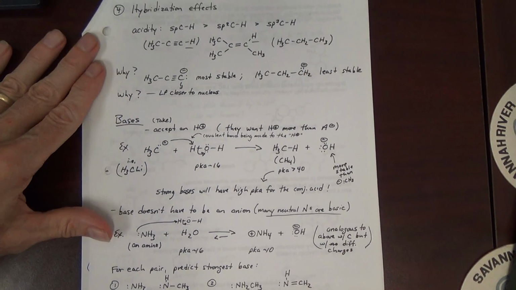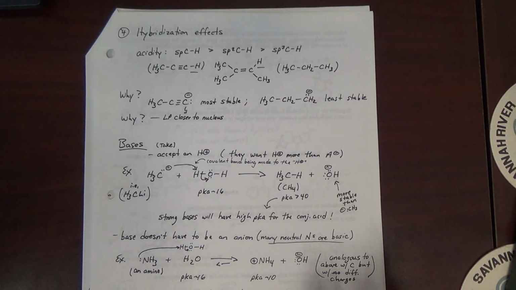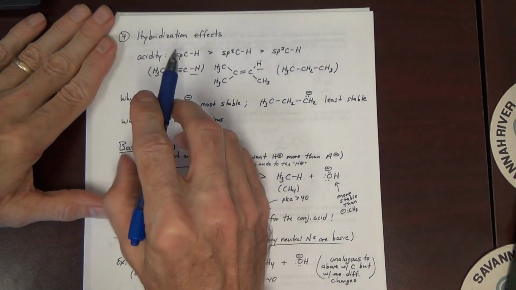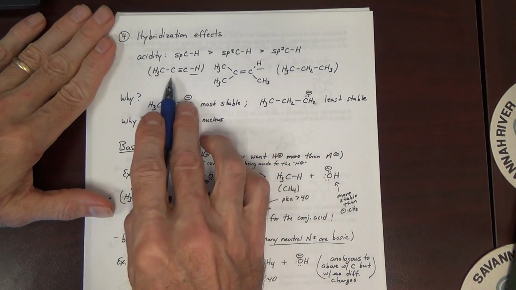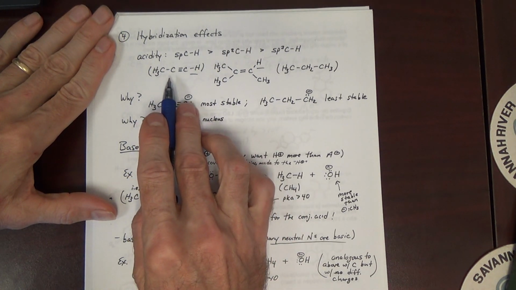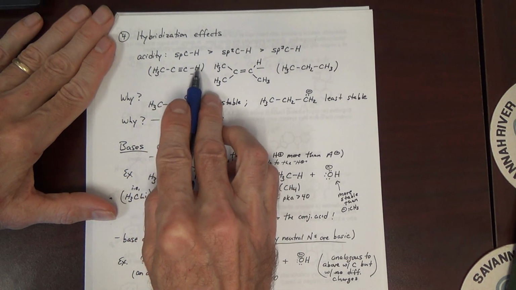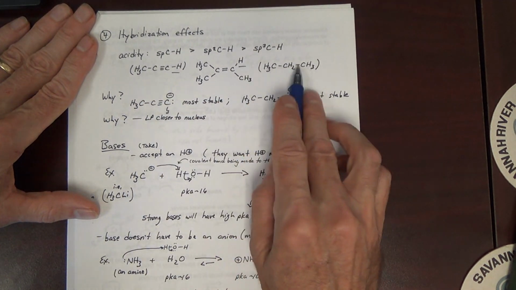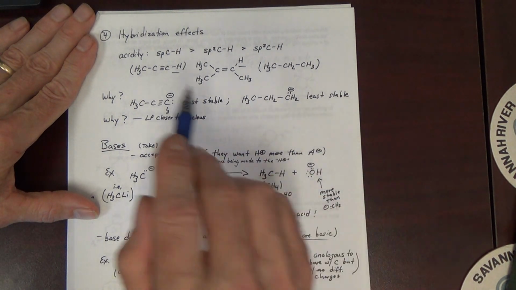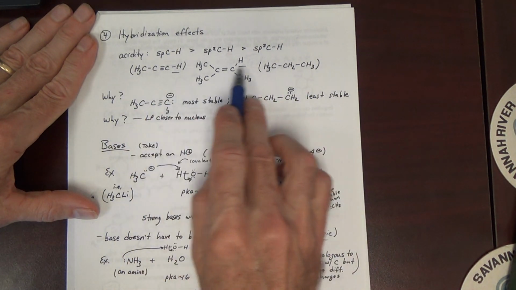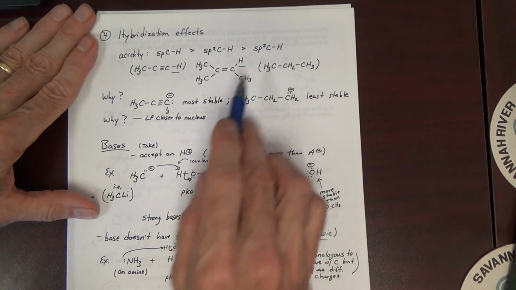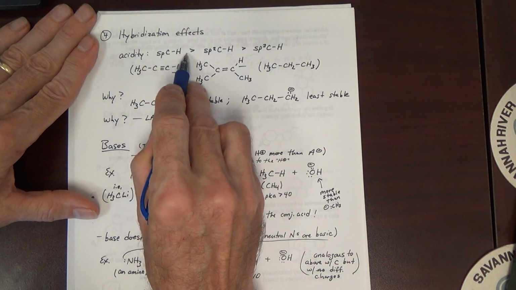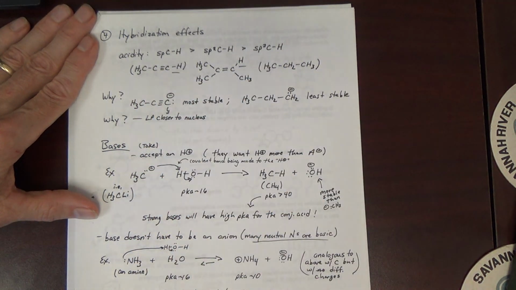Okay, let's skip over to hybridization effects. Number 4. Now here, as an example, I give you CH compounds. SP CH, SP2 CH, and then all of these would be SP3 CH. Now these are not that acidic, but of these three, which do you expect to be more acidic? And that would be the SP CH. More acidic than that, and that's more acidic than that.